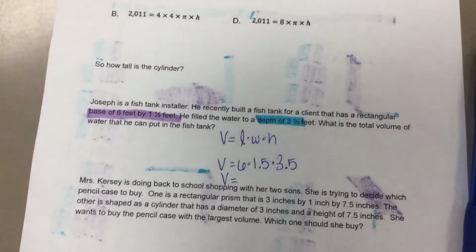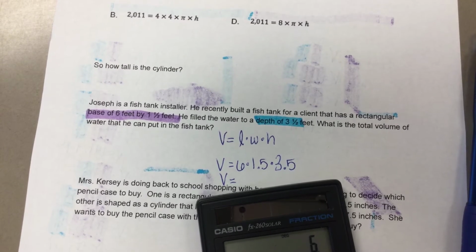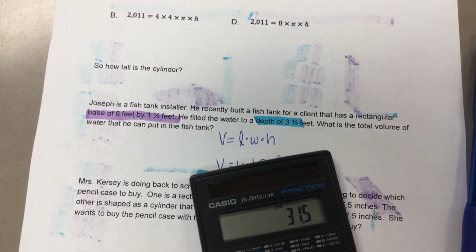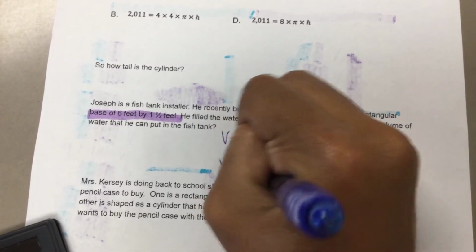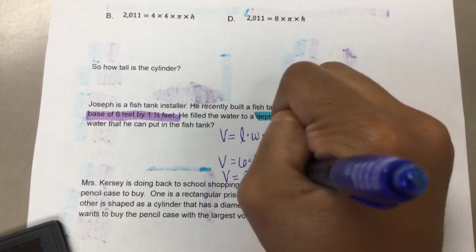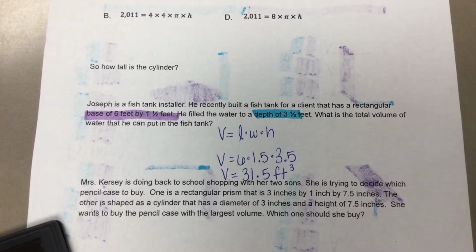So then when I put it in my calculator, I have 6 times 1.5 times 3.5, which equals 31.5. And that is feet cubed. Okay.